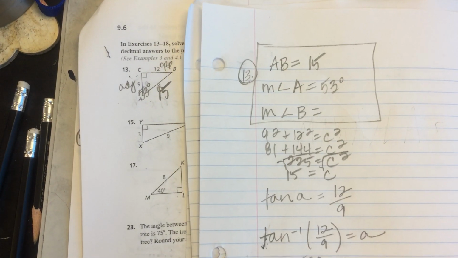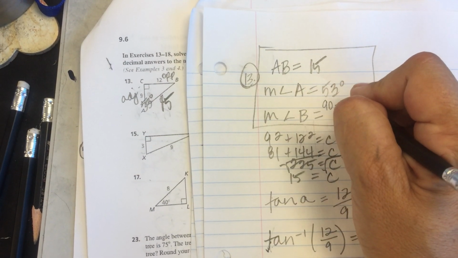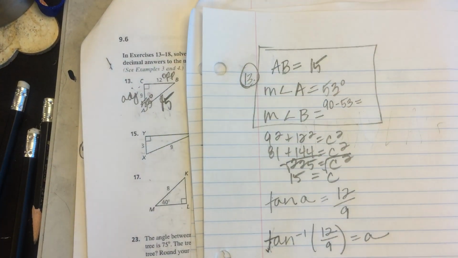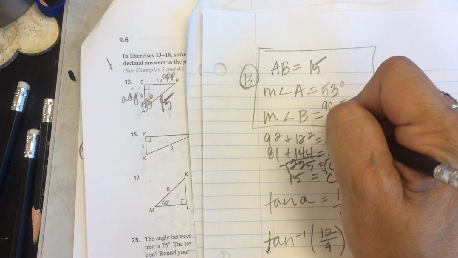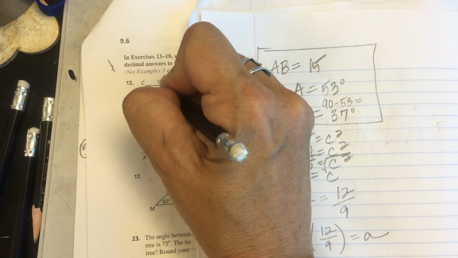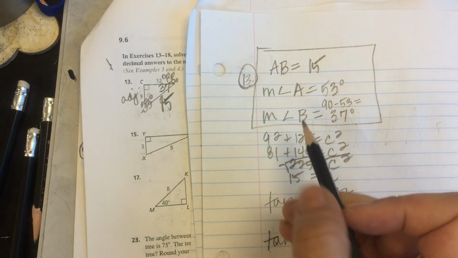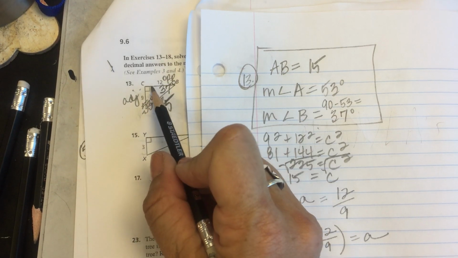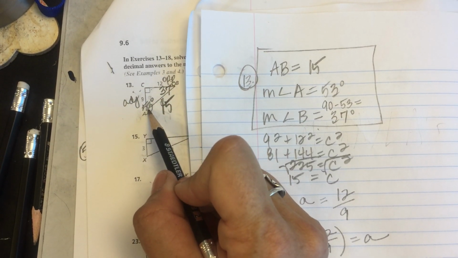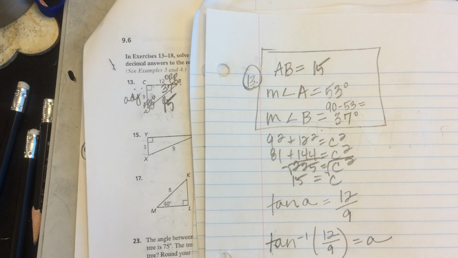Now, in order to find measure of angle B, I think that's easy enough by saying 90 minus 53. It's the other angle in there. And 90 minus 53 is going to be what? 37 degrees. So you have to have all the side lengths and all the angles to solve a triangle. So I've got everything I was missing. Once I knew this angle was 53, 180 minus 90 leaves me with 90, minus this to get my 37. So all kinds of stuff going on in there.